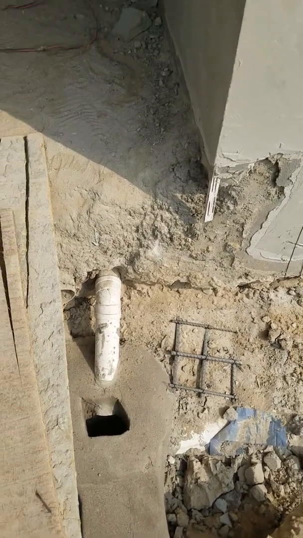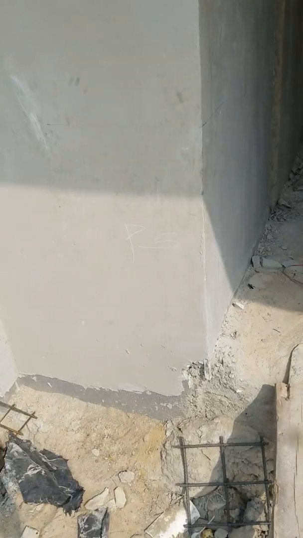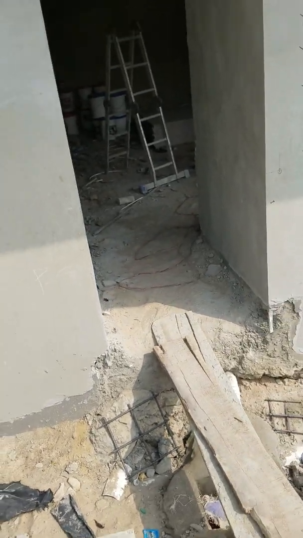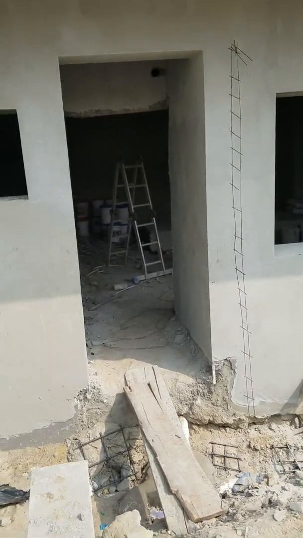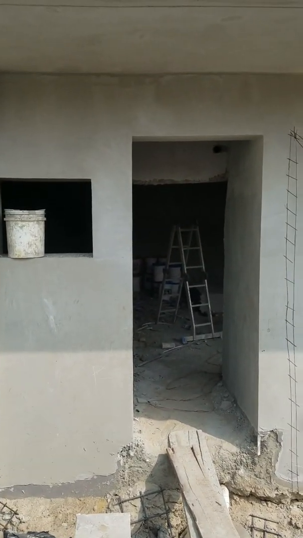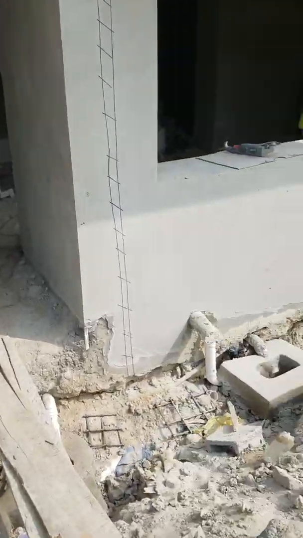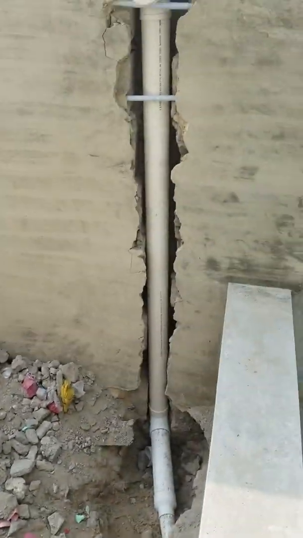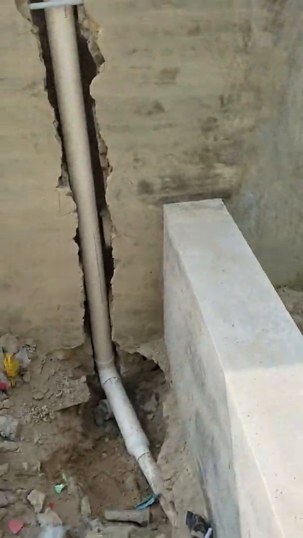The chamber is by the entrance of the kitchen from the back side. Here it is. In relating to this, we surely get it. And this is the vent pipe of the septic tank.